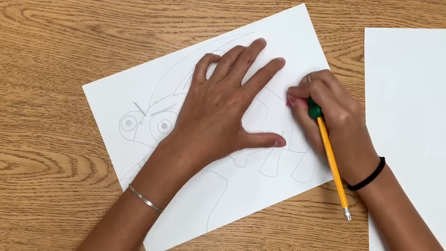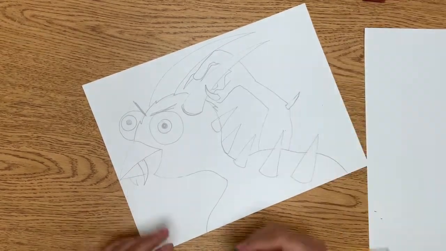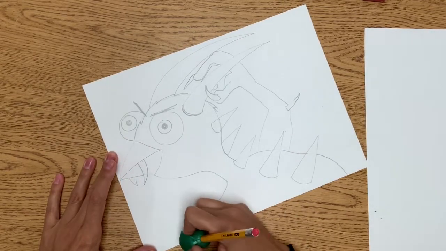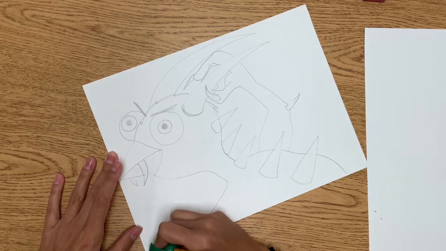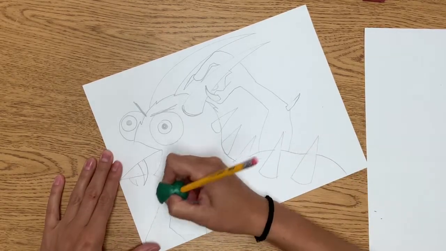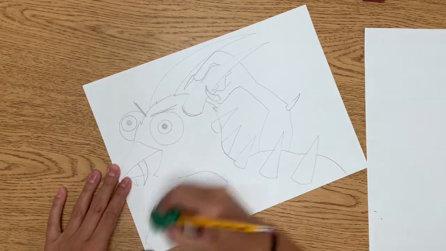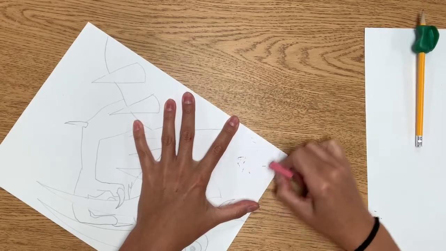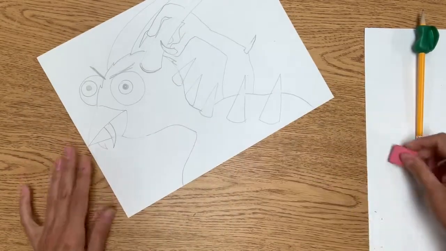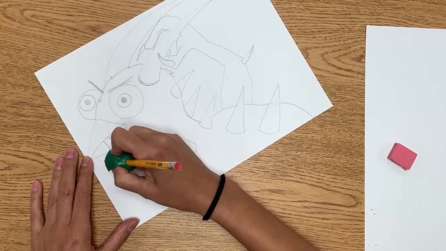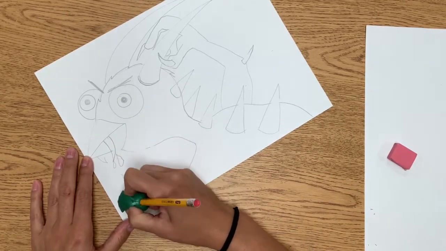So continue to add details to your monster as you work. You may notice that it will make it more alive as you continue to add different details. So you might think your monster's done, and then you may go back and add some more things. So continue adding, continue erasing, continue editing. I was going to put another arm there, but I didn't quite like it. So instead I'm going to add some stuff dripping off of his fangs as my extra details.